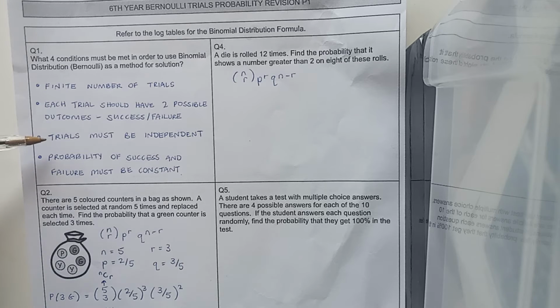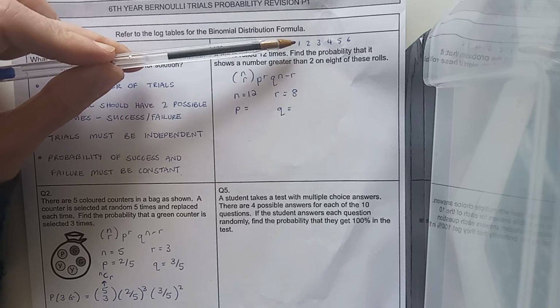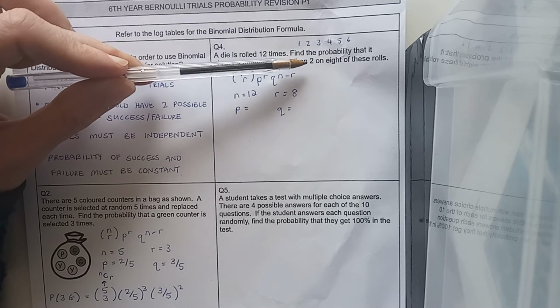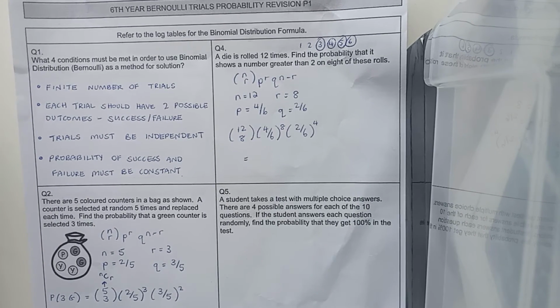The trials are independent, so each time that I roll the dice, the previous roll doesn't affect it. And the probabilities are constant. So we know that each time we roll a dice, the outcome has a given probability, and that's not going to change no matter how often we roll it. So again, let's note our values. n is 12 and r is 8. When I think about the possible outcomes on an individual roll being 1 to 6, the chances of getting greater than 2 are 4 out of 6. So now I have my p and q values. I'll fill my formula in. Again, I won't round off because it isn't asked for in the question, so I'll give all my decimal places in that solution.